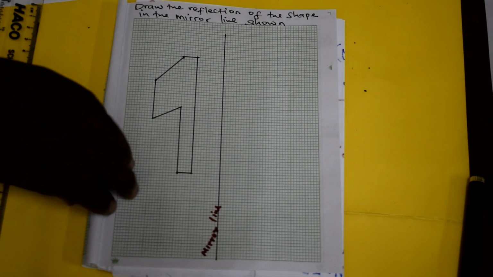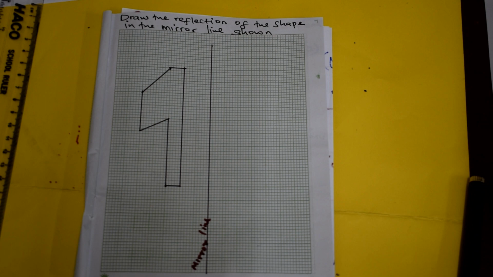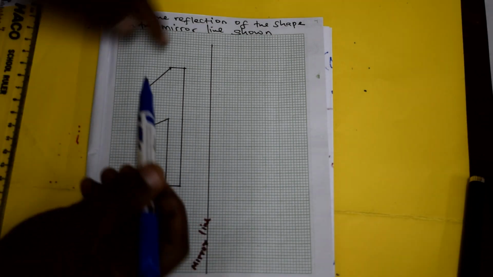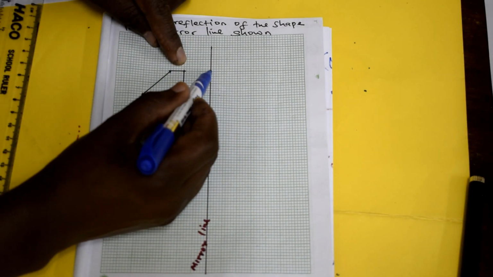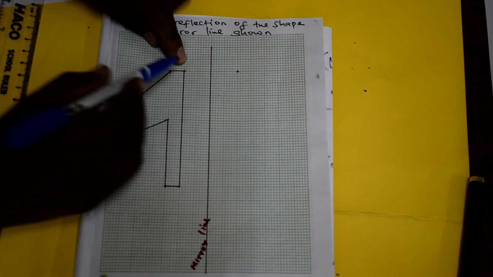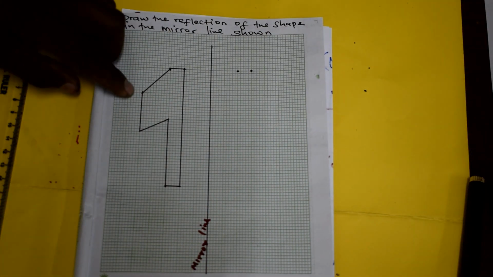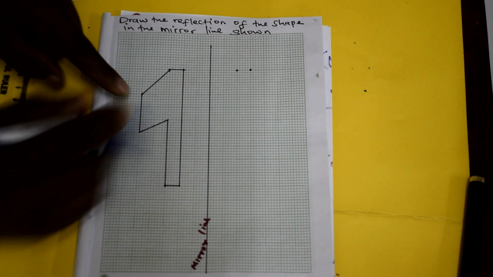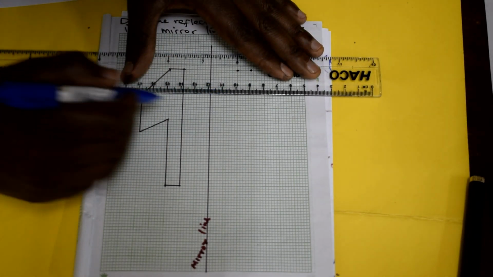So consider that number. Since each is equidistant, we are able to see that from this point, the number of units from this straight line will be 2 units. So that will be the first point for this, and then we get the other one here. Then we come to this point and we can extend this line on this side.